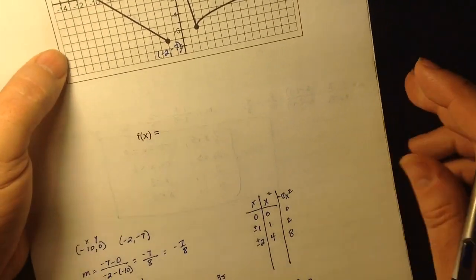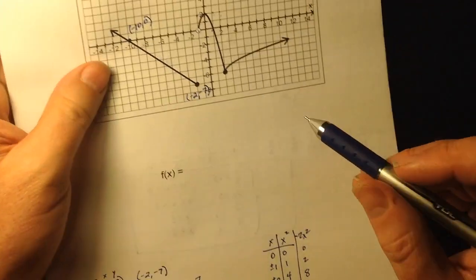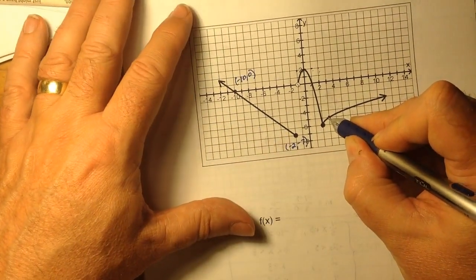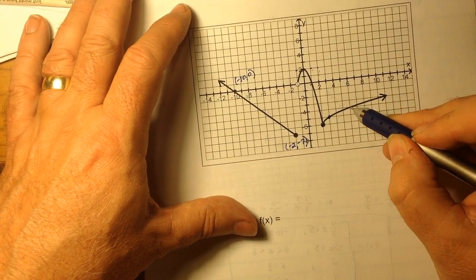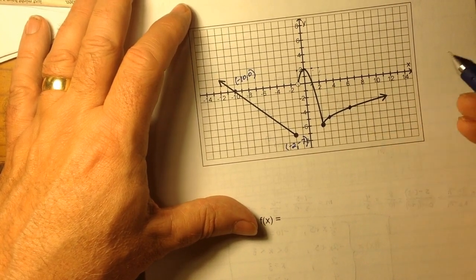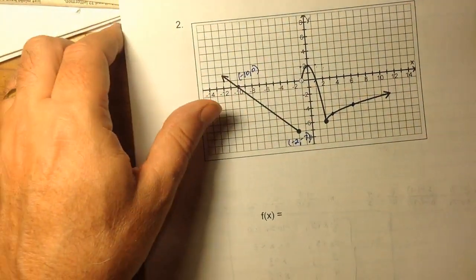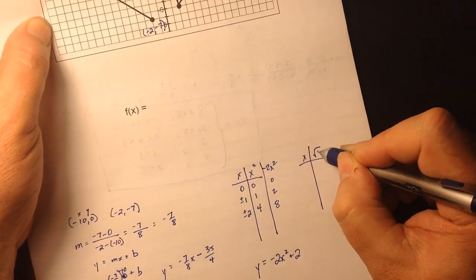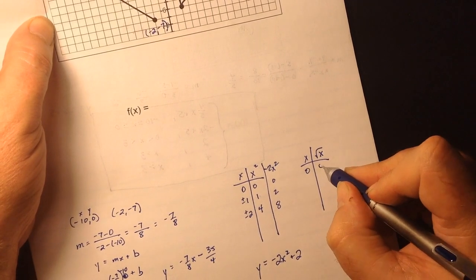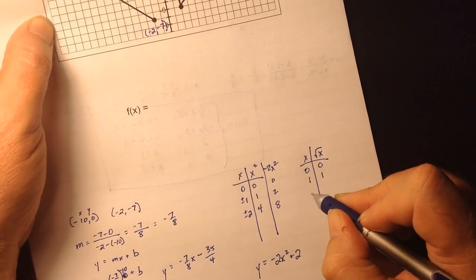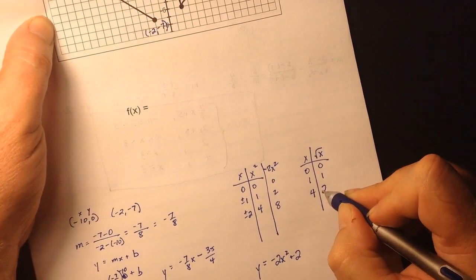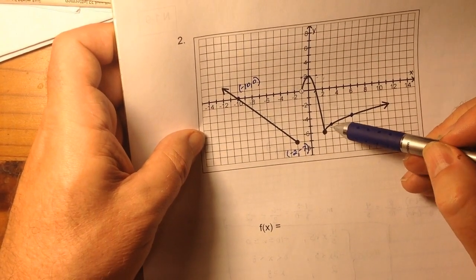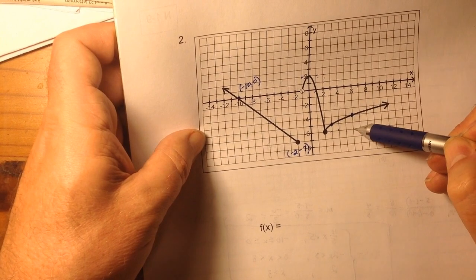All right, the last thing is this root. It looks like I've got a good point here, and I've got another good point right here. For the standard square root of x, at 0 it's 0, at 1 it's 1, at 4, square root of 4 is 2. So let's look at this one. If I go over 1, it's 1. If I go over 4, it's up 2.